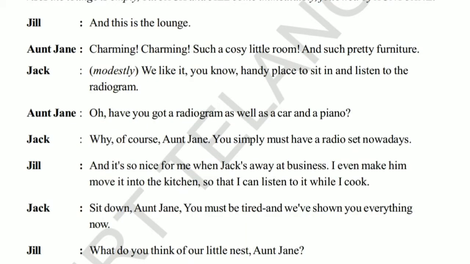Jill: And this is the lounge. Aunt Jane: Charming. Such a cozy little room and such pretty furniture. Jack, modestly: We like it, a handy place to sit in and listen to the radiogram. Aunt Jane: Oh, have you got a radiogram as well as a car and a piano? Jill: Why, of course. And Jane, you simply must have a radio set nowadays, and it is so nice for me when Jack's away at business. I even make him move it into the kitchen so that I can listen to it while I cook.